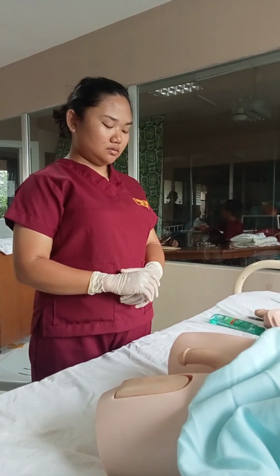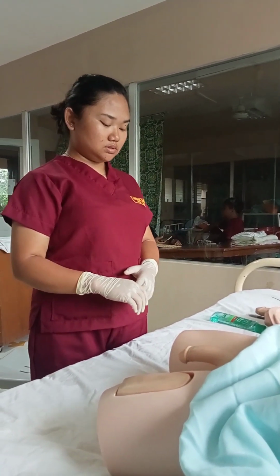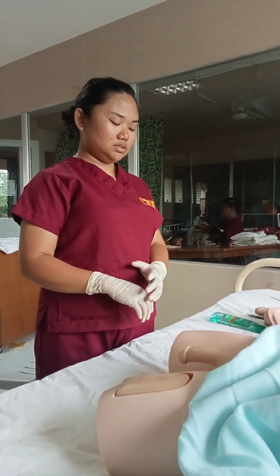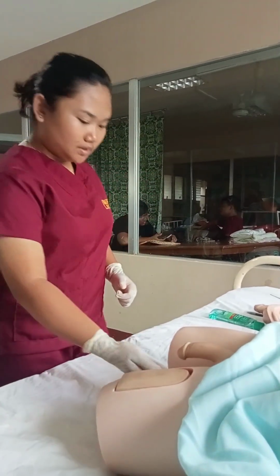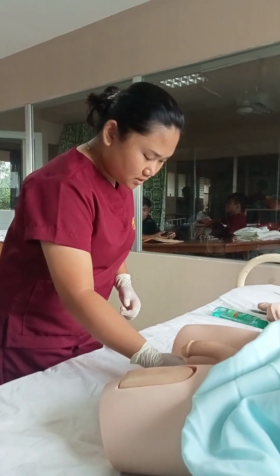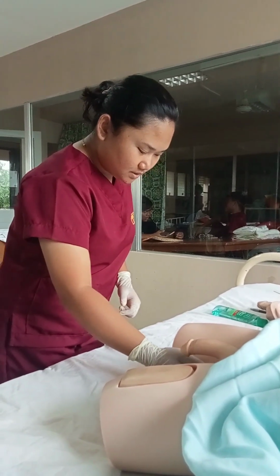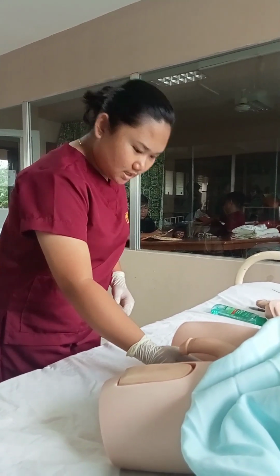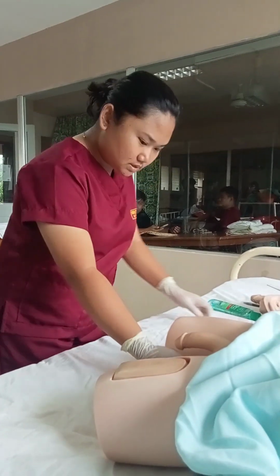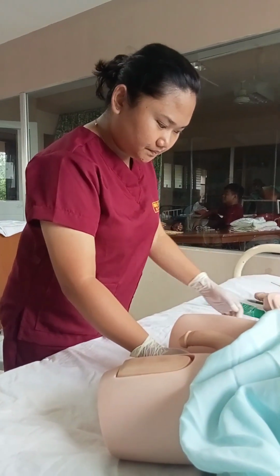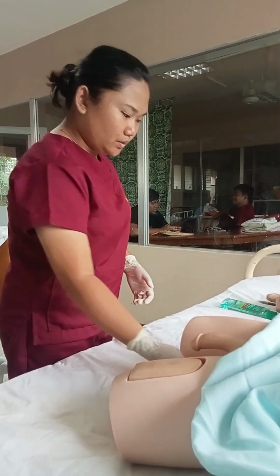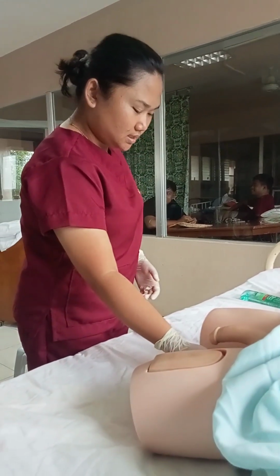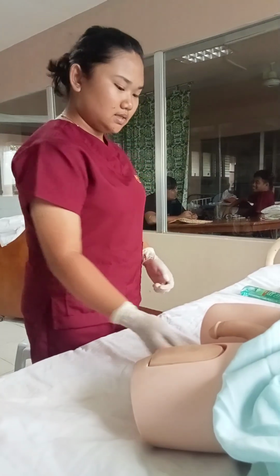Inspect the sacrococcygeal area for swelling, redness, and dimpling. Inspect for rectal and vulvar maneuver. Palpate anal. Papalpate ko lang po, sir. And then palpate ko po yung prostate gland for tenderness, size, and shape.